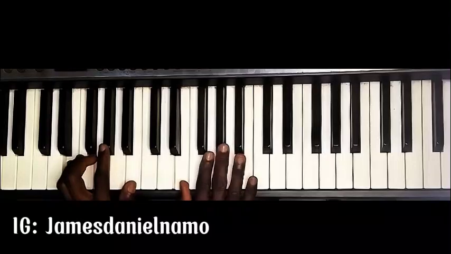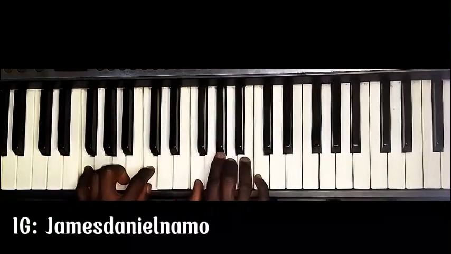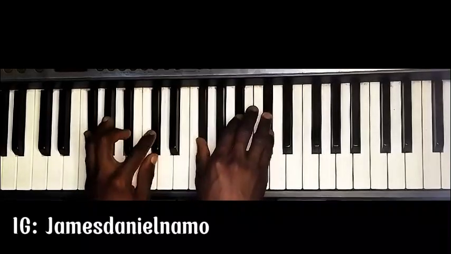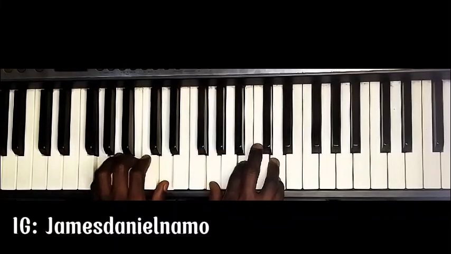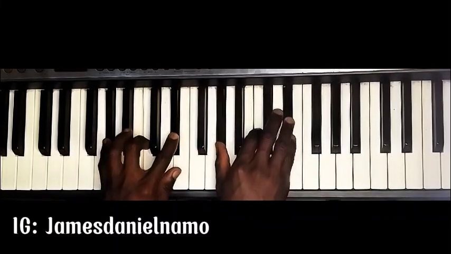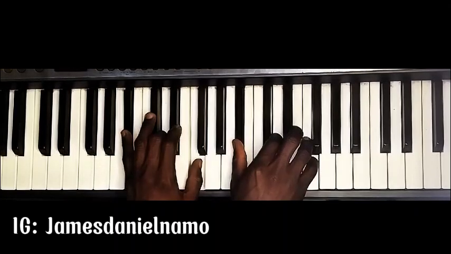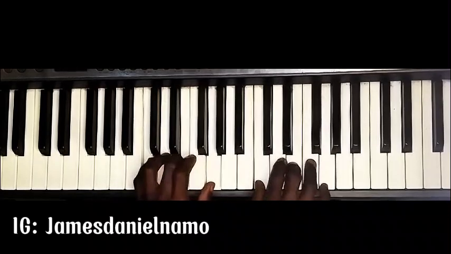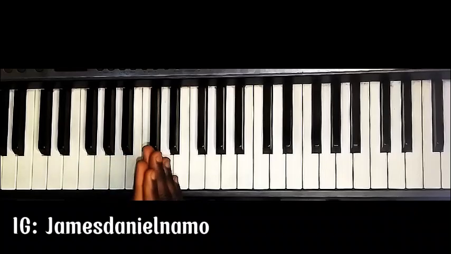We have the roots, the major third, and the minor third. Then we come here. Roots, major third, minor third. Then come here. G. A flat. A. B flat. B. Then back to C. That's all for the major chord.